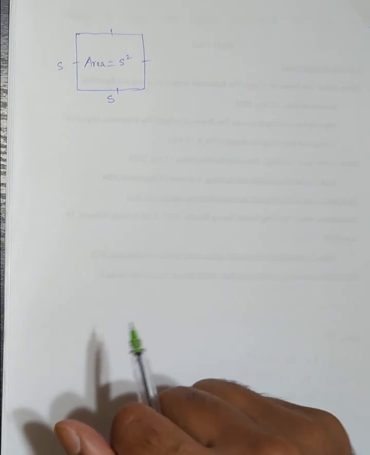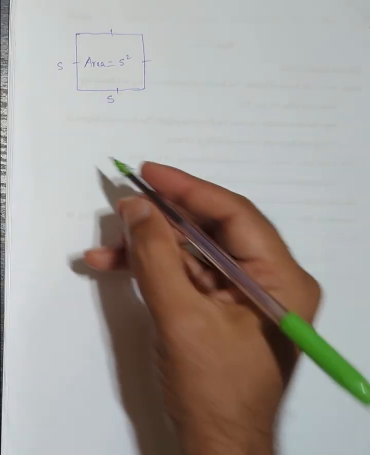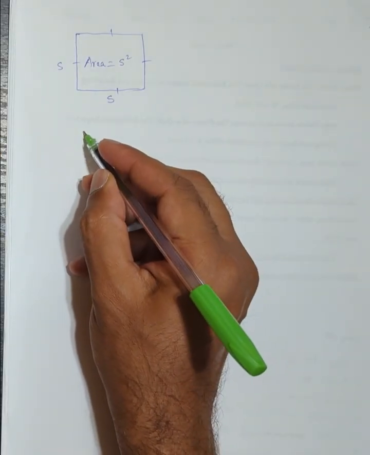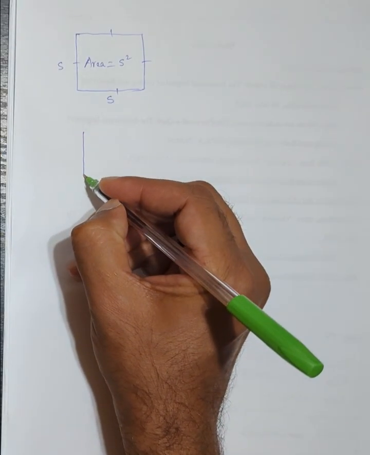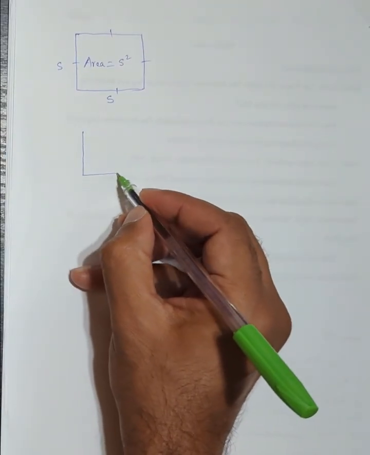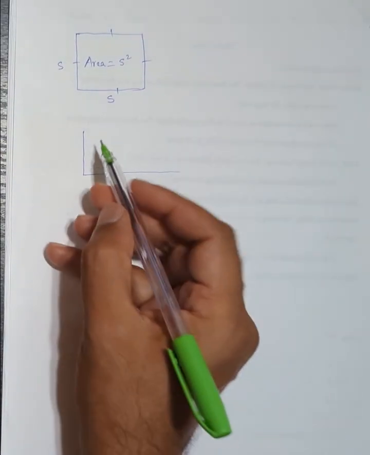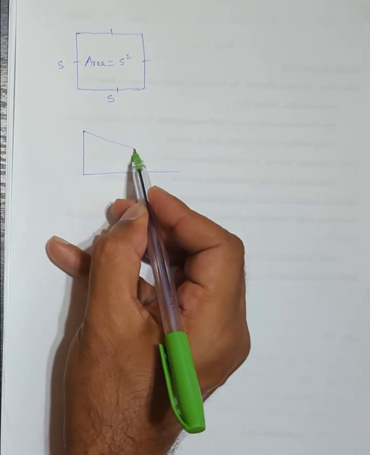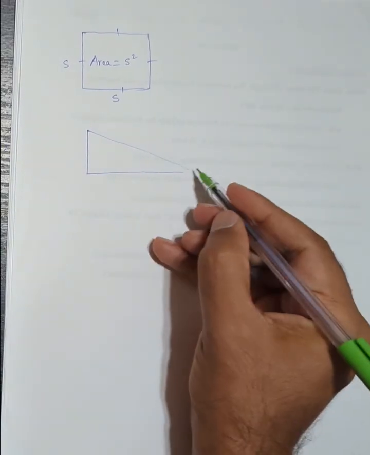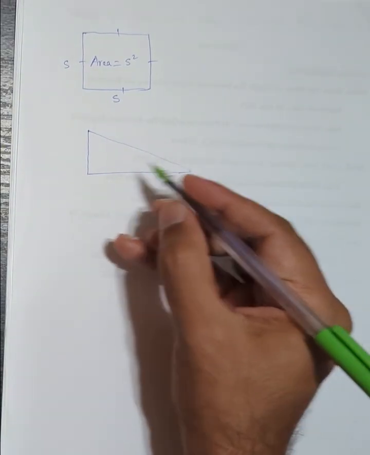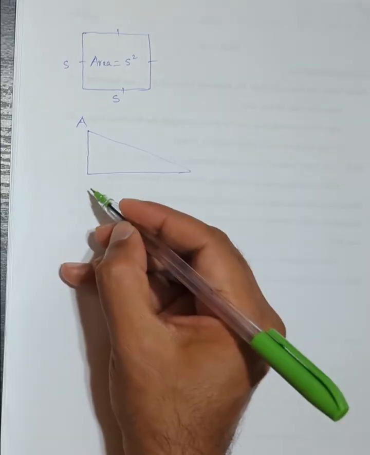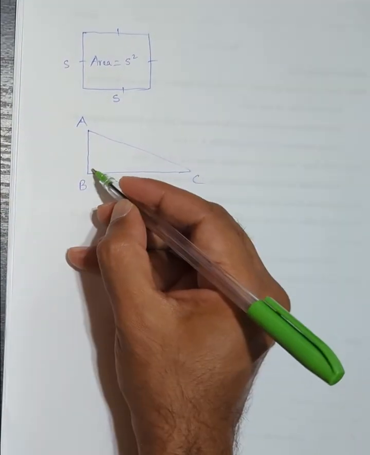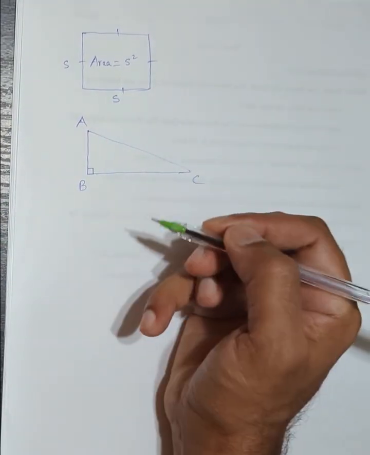Now, if you want to find area of a triangle, you may want to first start with not a general triangle, but maybe a right triangle. Then let's say this is your right triangle. So this is the right angle.